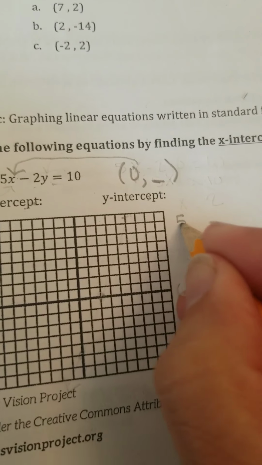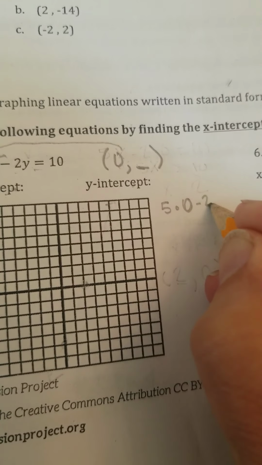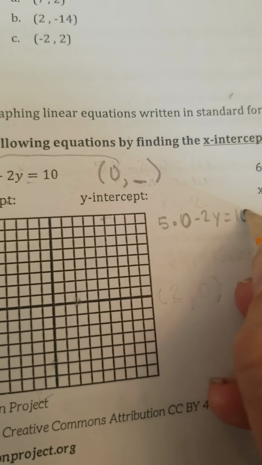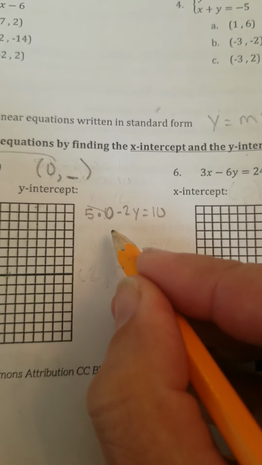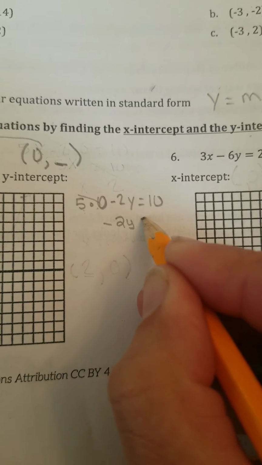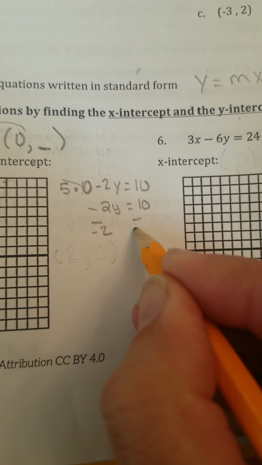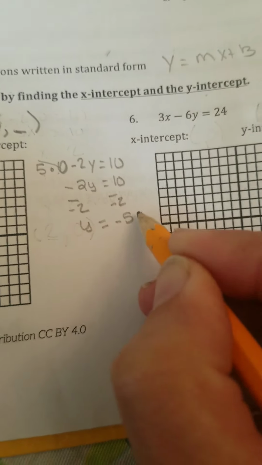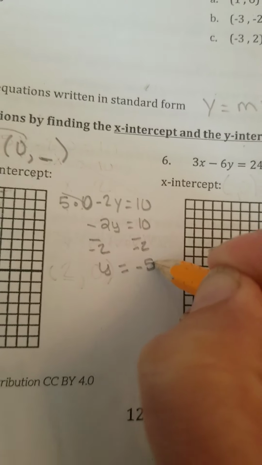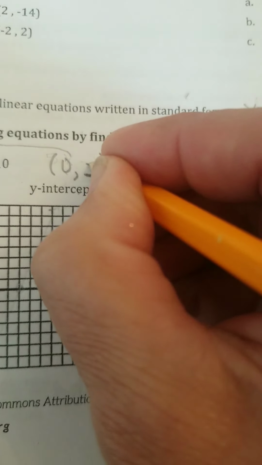I'm going to say 5 times 0 when x is 0, minus 2y is 10. Well, 5 times 0 becomes a 0. So I just have -2y is 10. If I divide by -2, I have y is -5. So when x was 0, the y that is paired with it is -5.